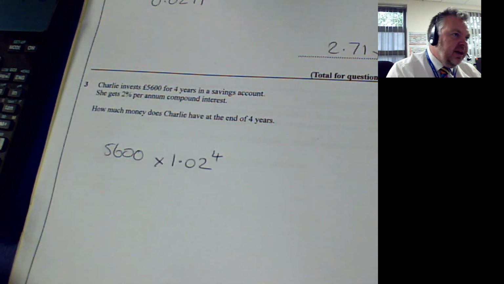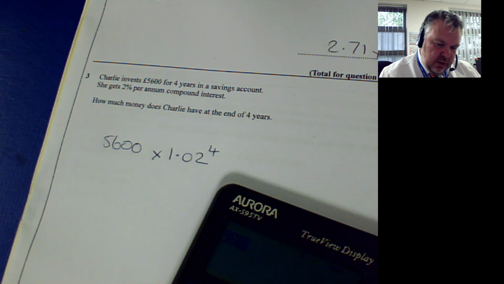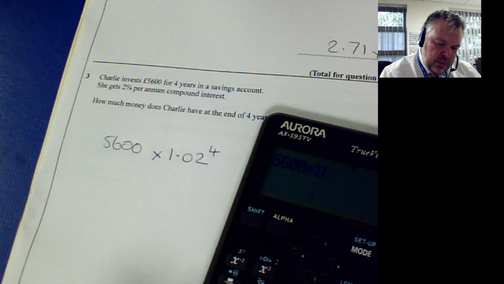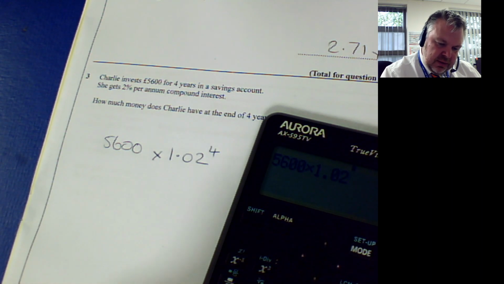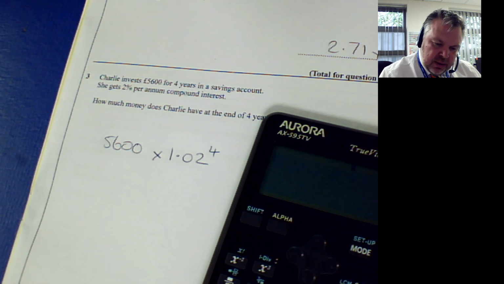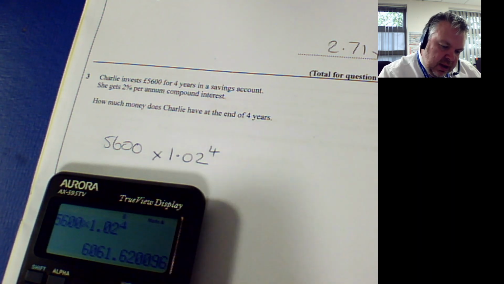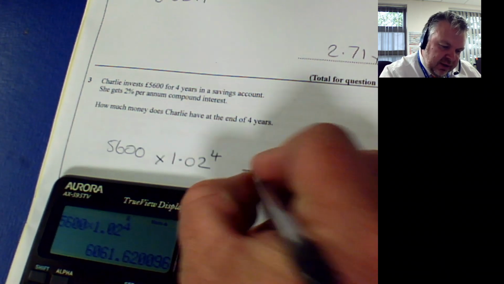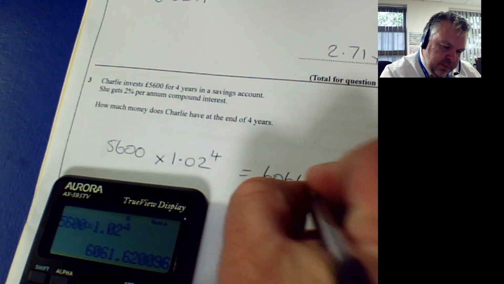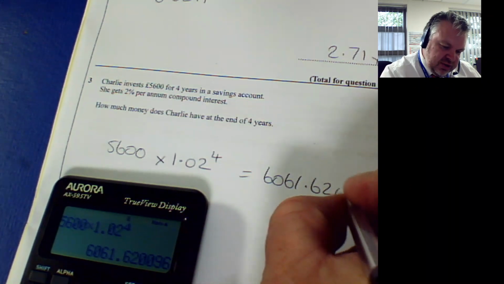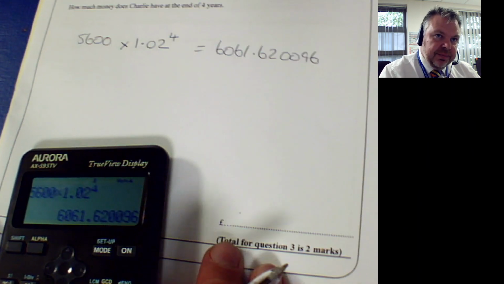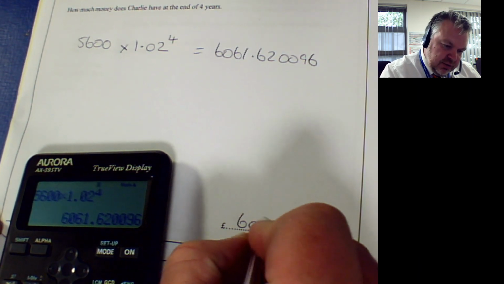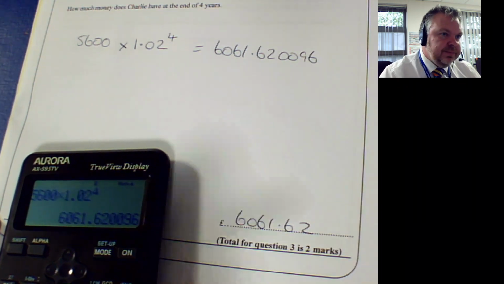Simply just type this in and away we go. So 5600 times 1.02, the power of 4, equals. And again, we're dealing in money, so I'm going to write down the whole number first: 6061.620096, and the money answer, and put at the bottom 6061.62.